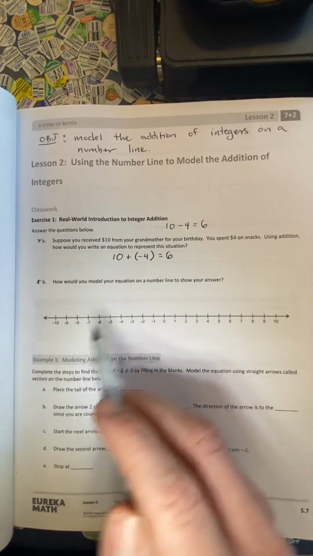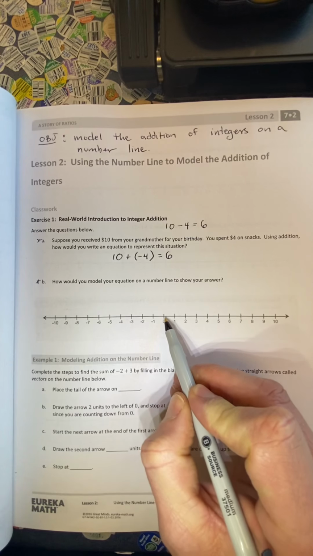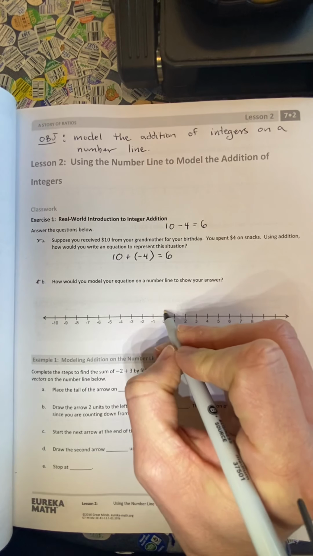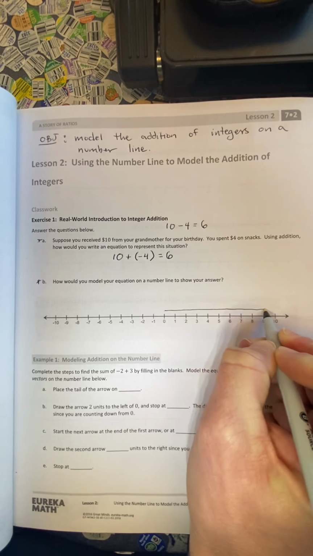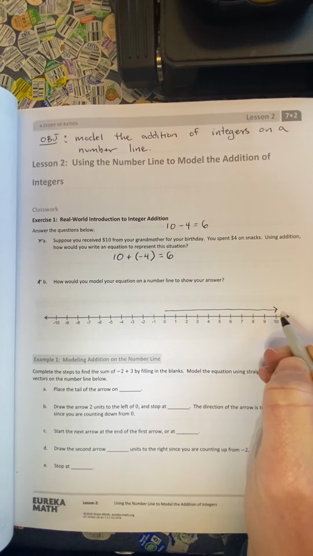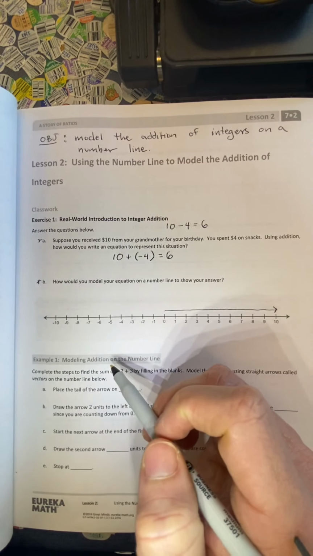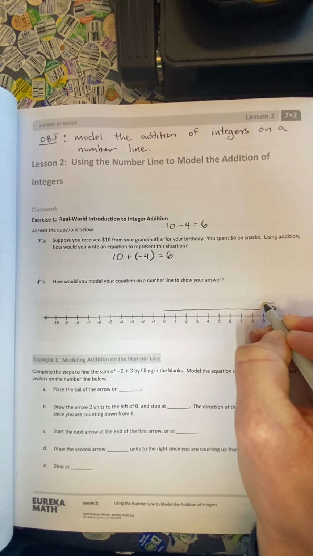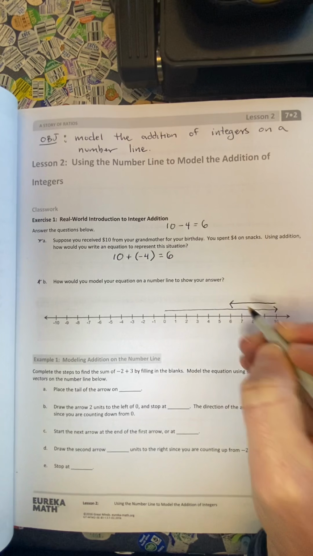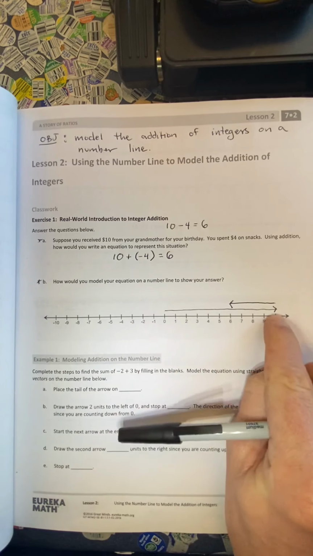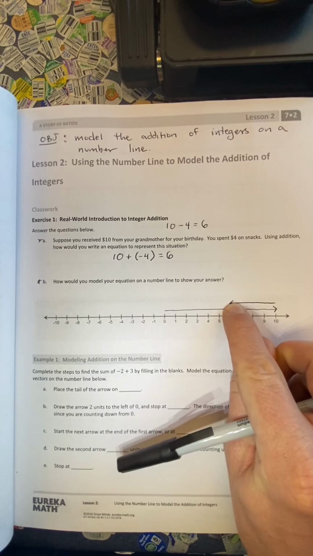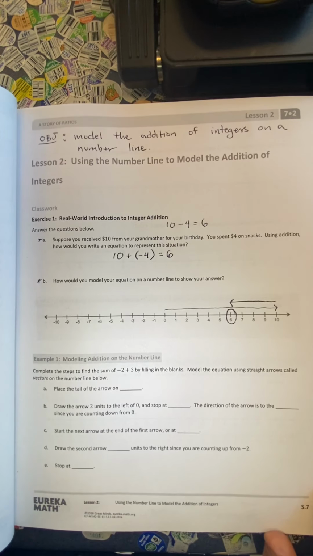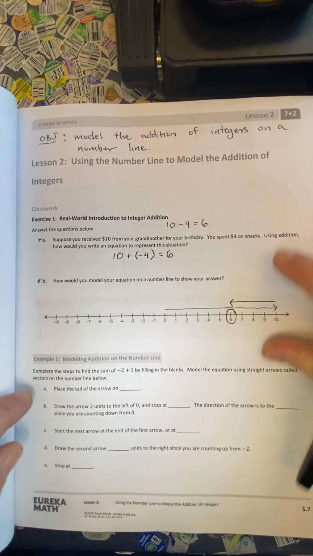So when we are modeling on a number line, we always start at 0. So we have to go from 0 to our first number, which is positive 10. So right above 0, I draw an arrow that goes up to positive 10, and I stop right there. That's this part. Plus negative 4. So now negative means down. So I'm going to go down 1, 2, 3, 4. Stop at 6. 10 plus negative 4 equals 6. And I circle that number where we stop. So take a second and make sure you have both of these completed before we look at example 1.